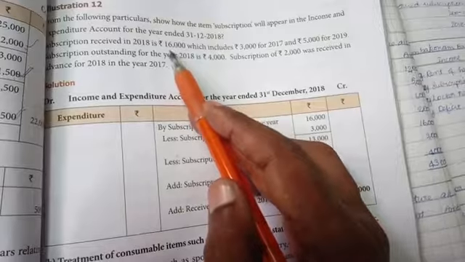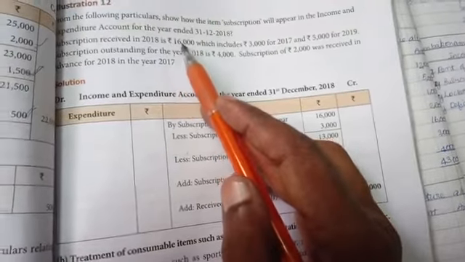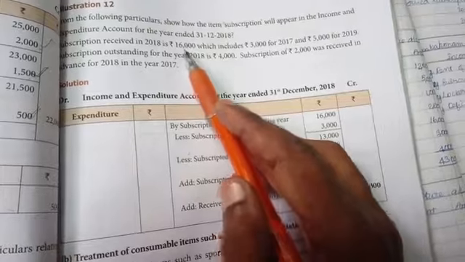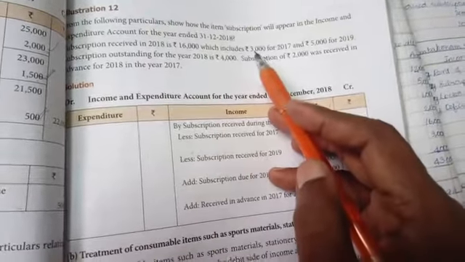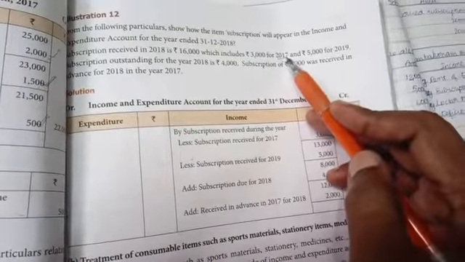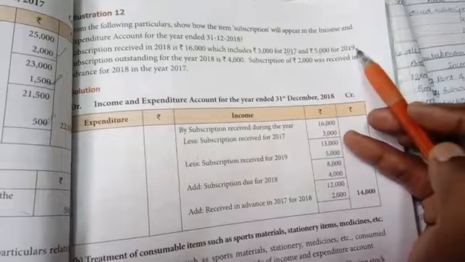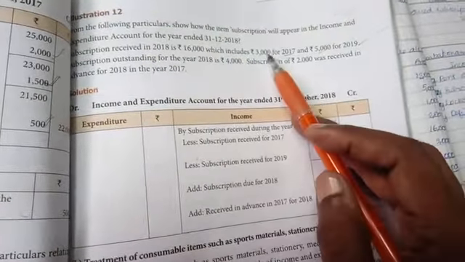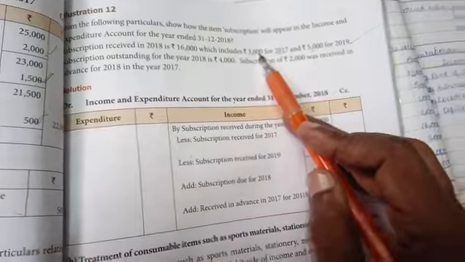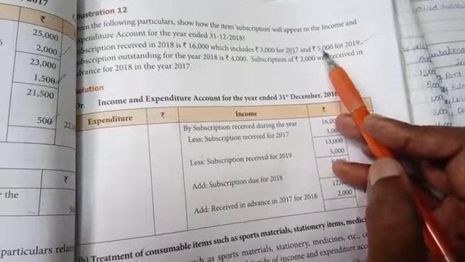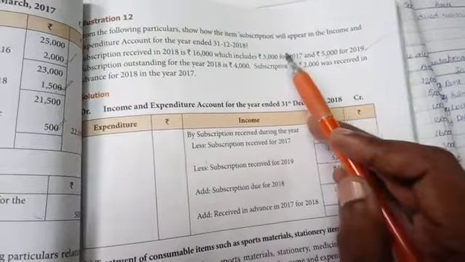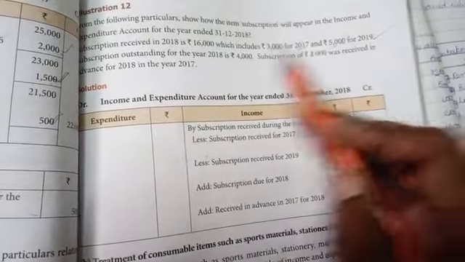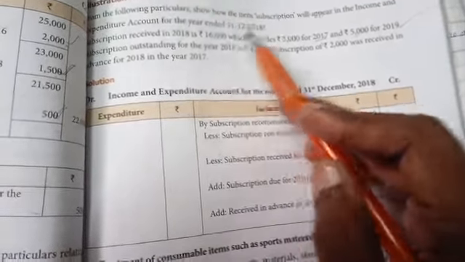Subscription received during the year 2018, 16,000, which includes 3,000 belonging to 2017 and 5,000 belonging to 2019. Out of 16,000, 3,000 is for the previous year and 5,000 for the subsequent year. These two items are excluded, that means they are subtracted from the 16,000.